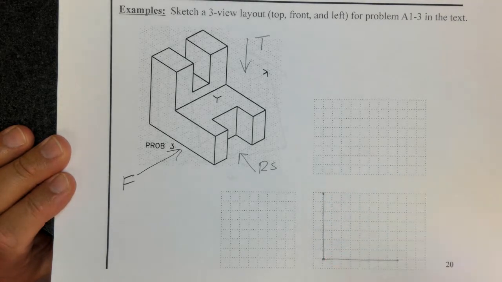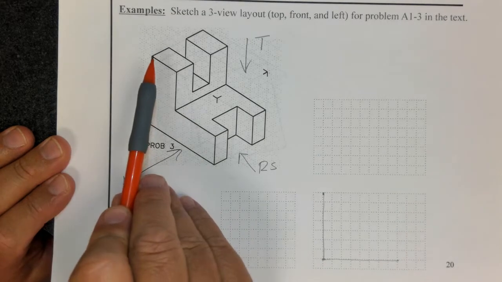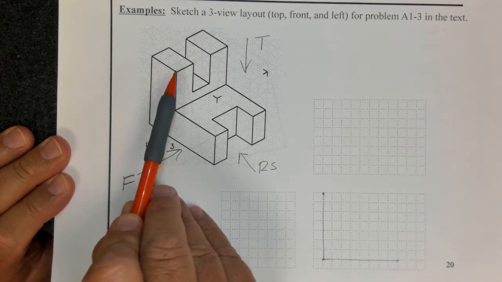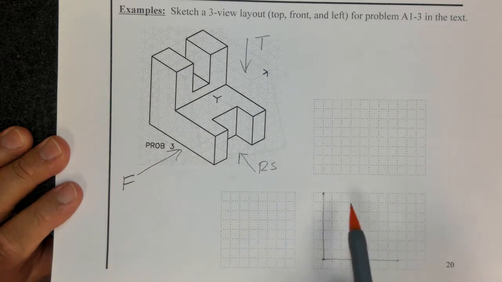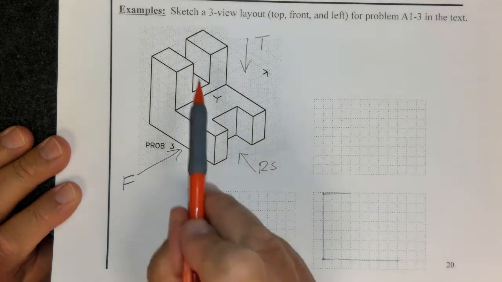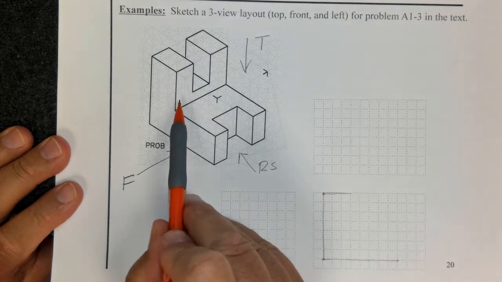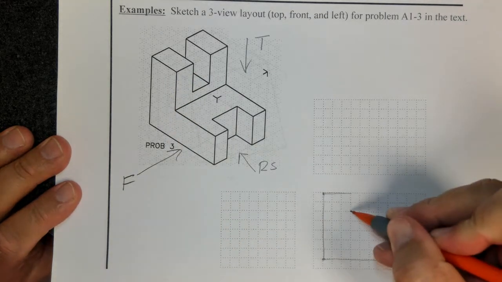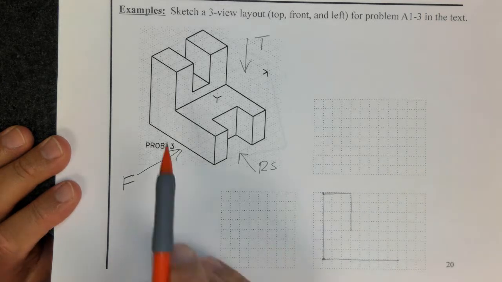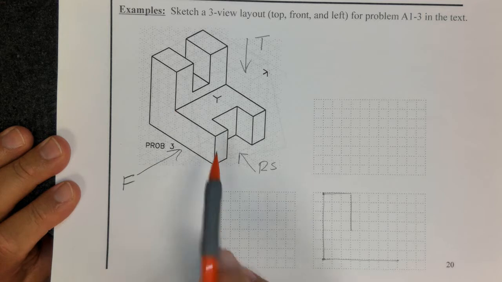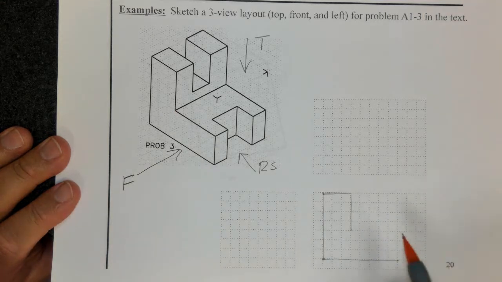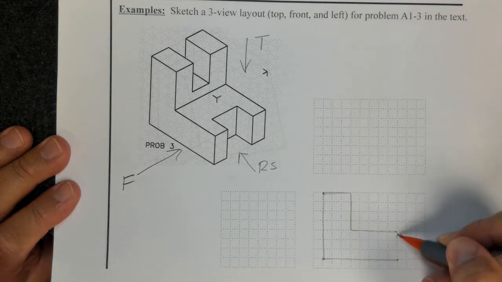Okay, like this. All right, from this point going over, I count 1, 2, 3 blocks. So I'm going to go over 3. Okay, then I'm going to come back down. 1, 2, 3, 4. 1, 2, 3, 4. These are kind of like doing puzzles. Okay. Then from here to here actually is what? 5. So we're going to stop right there and come down.